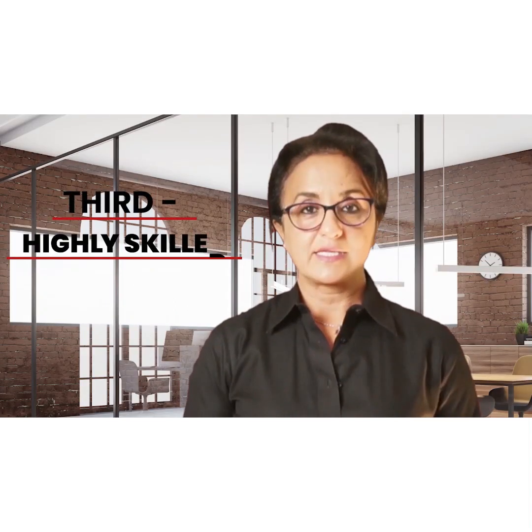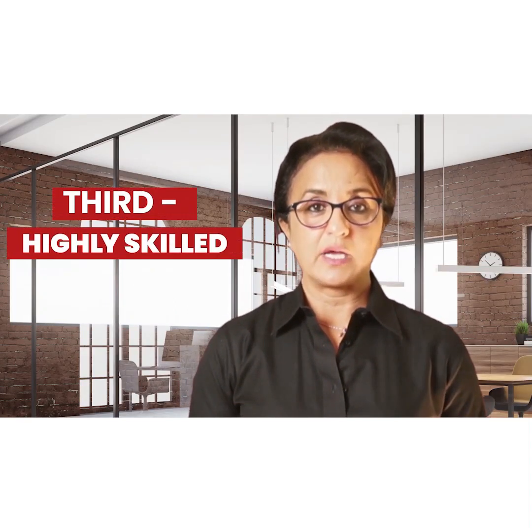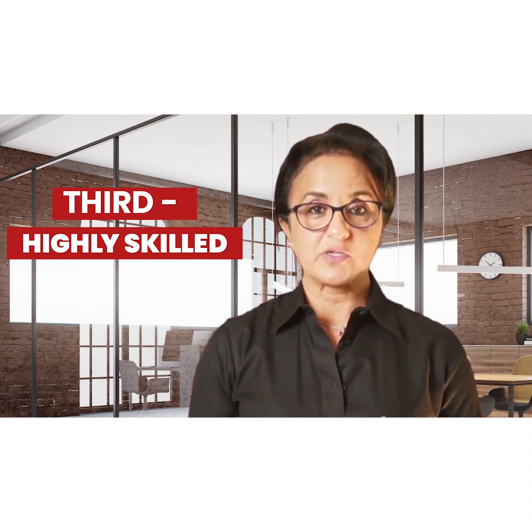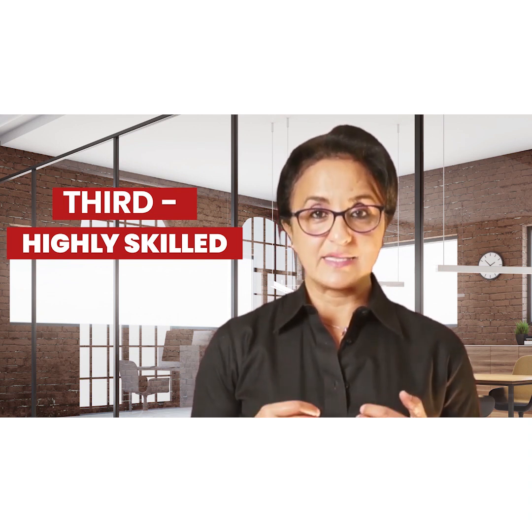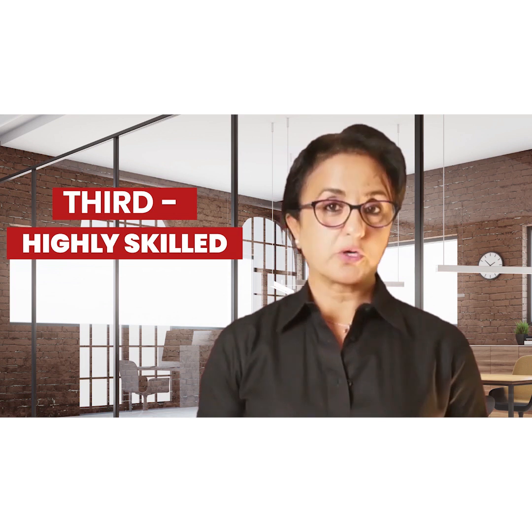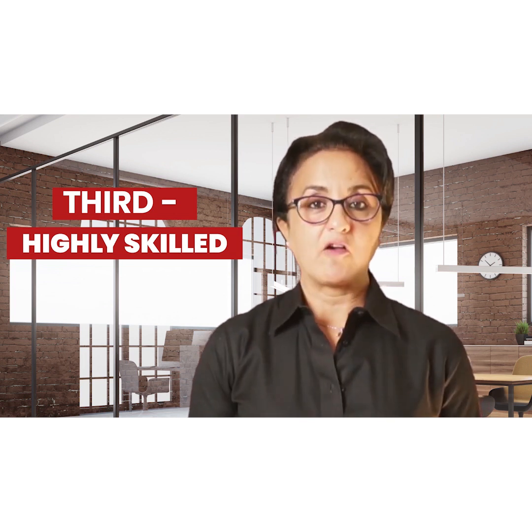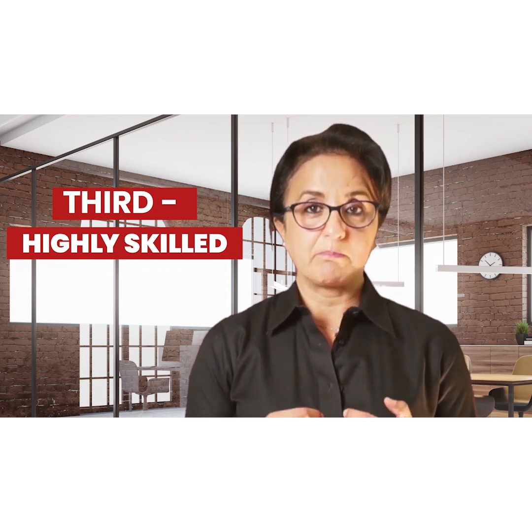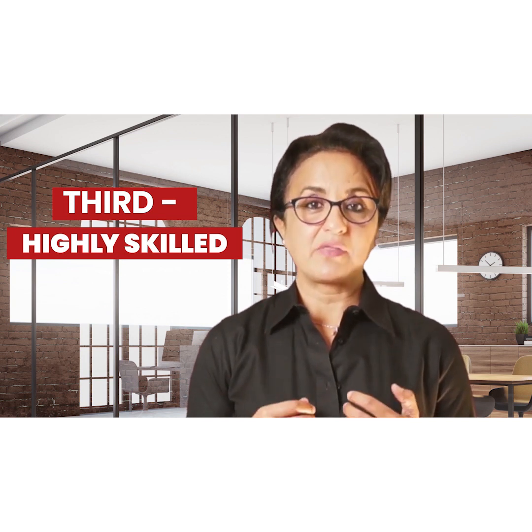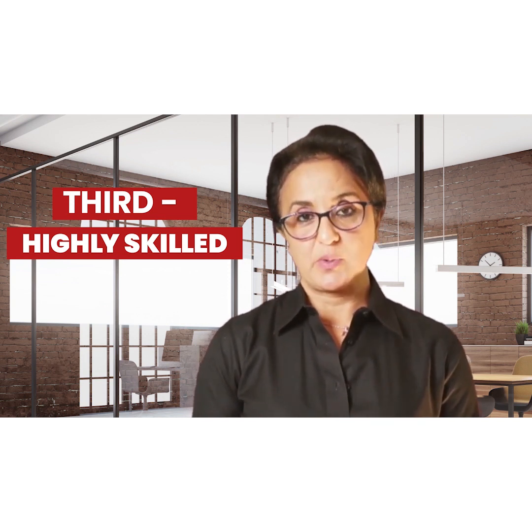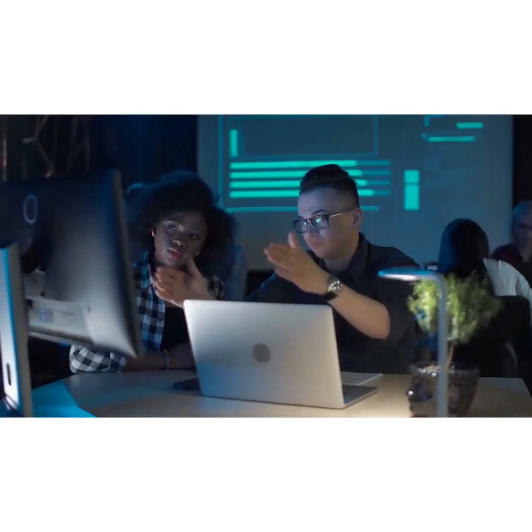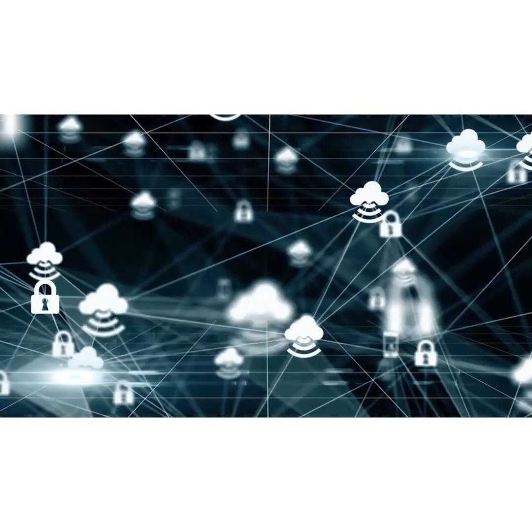Third, highly skilled. This category requires a special set of expertise and intensive training. Workers from this category have more experience and possess skills that are very hard to find elsewhere. This includes software engineer, data analyst, cloud security, and information architecture, among others.